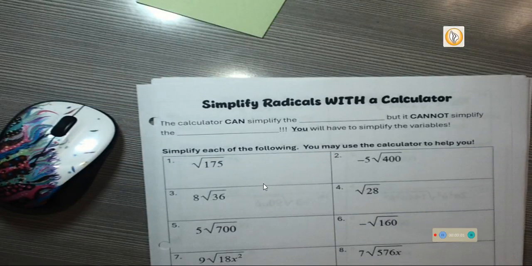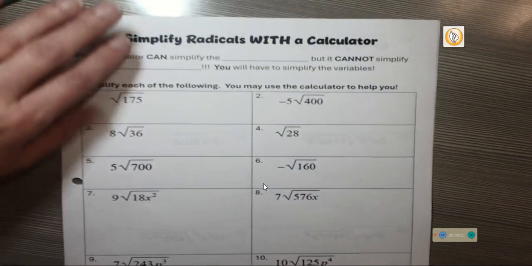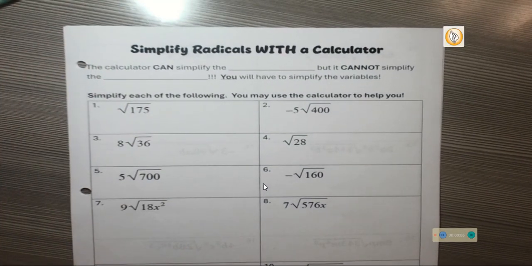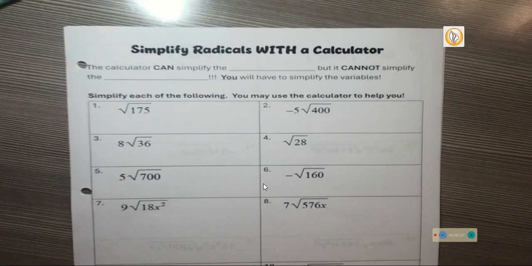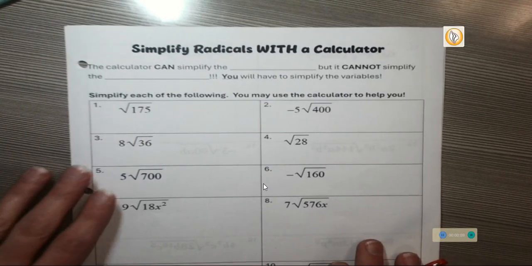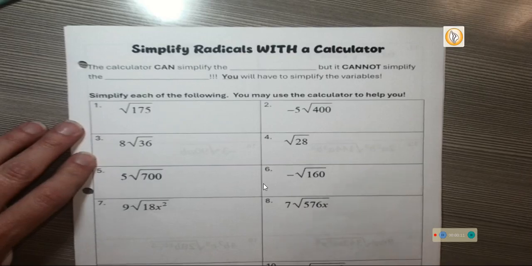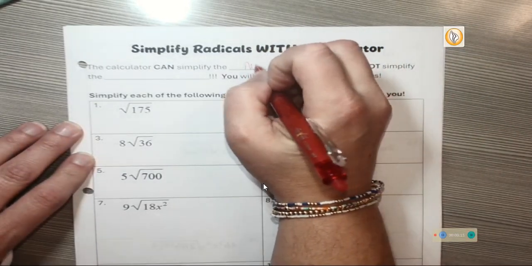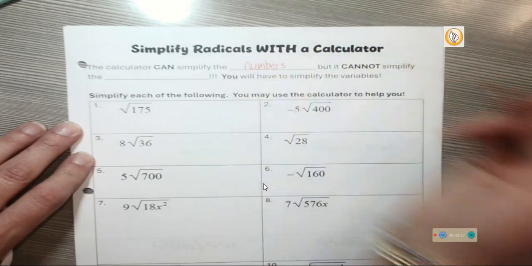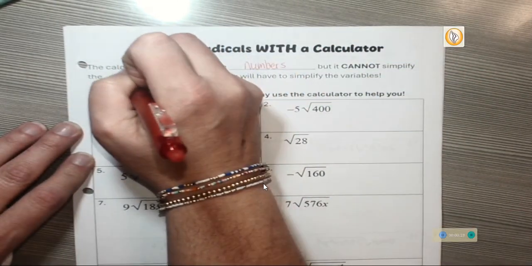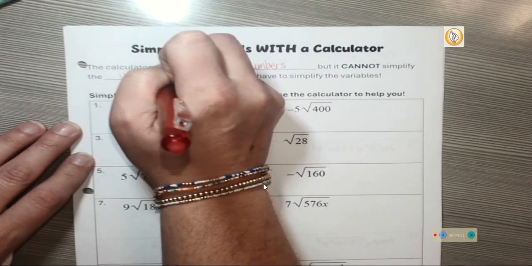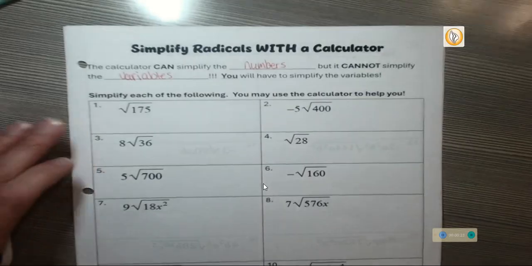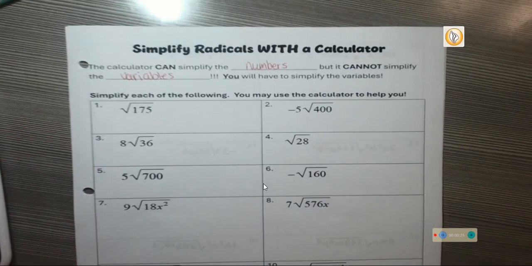All right, now everybody's looking right here. We are going to simplify radicals with the use of our calculator. All right, now I need you paying attention. The calculator can simplify the numbers, but it cannot simplify the variables. So you are the one that's going to have to simplify the variables.